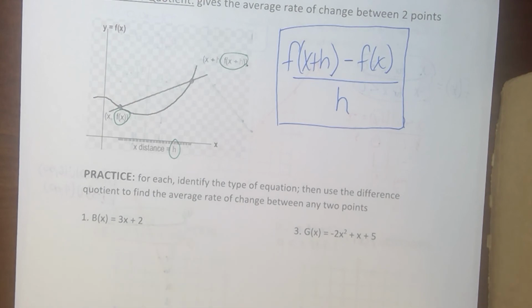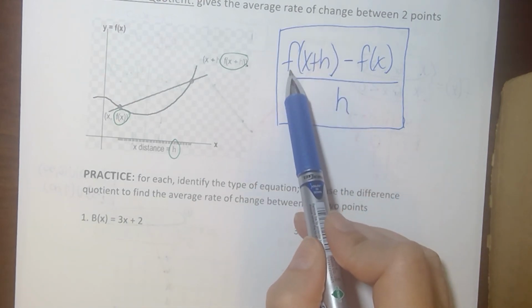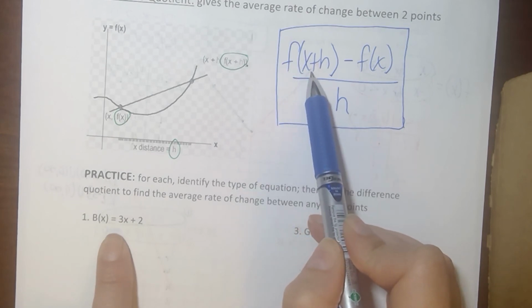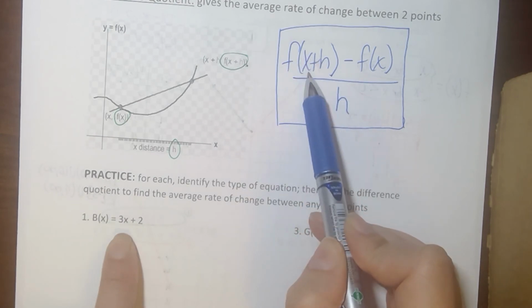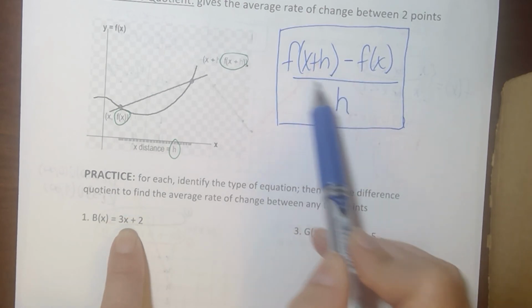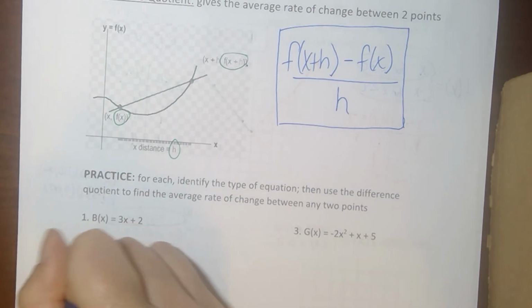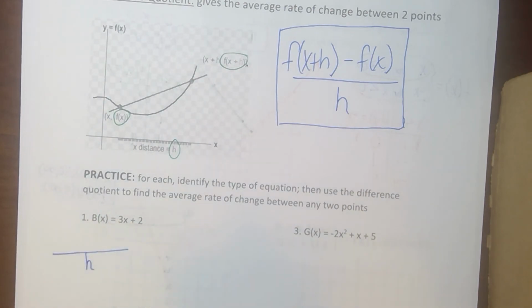My difference quotient has 3 pieces. I have f of my function of x + h. So I'm going to plug in x + h everywhere there's an x. Then I subtract the original function right here, and I put that all over h. So let's go ahead and set it up as something over h.